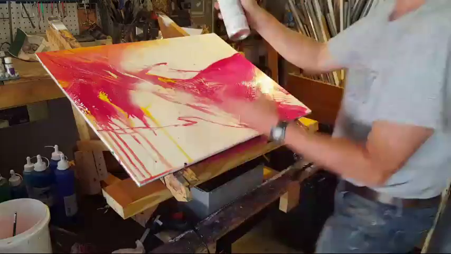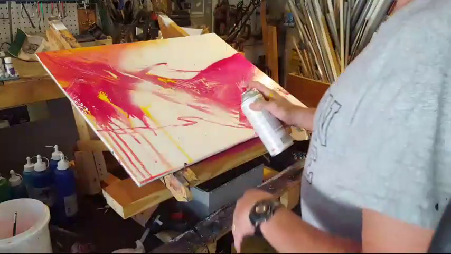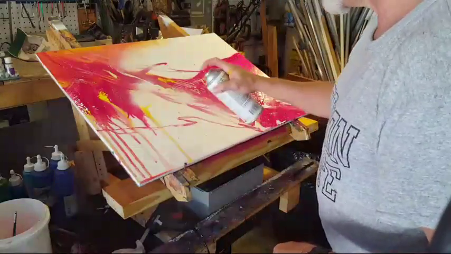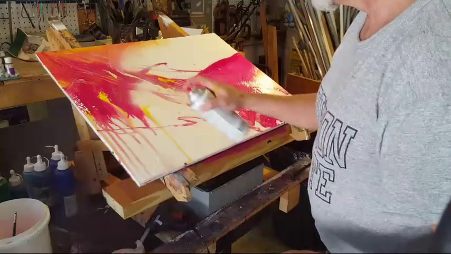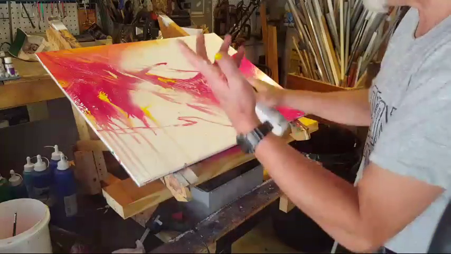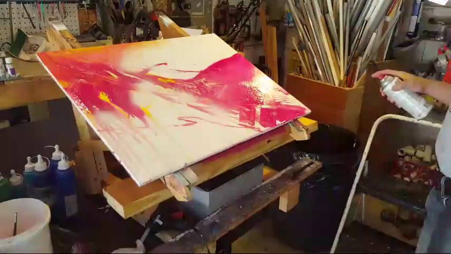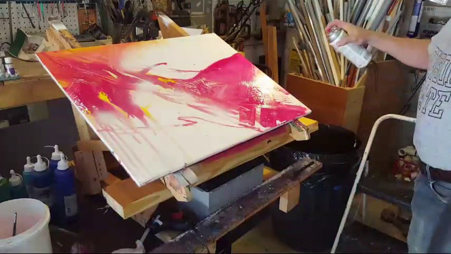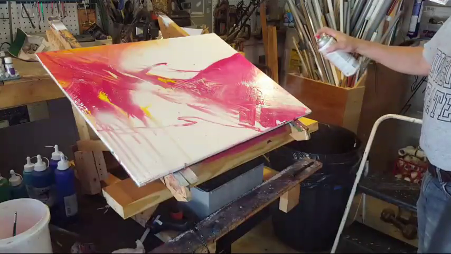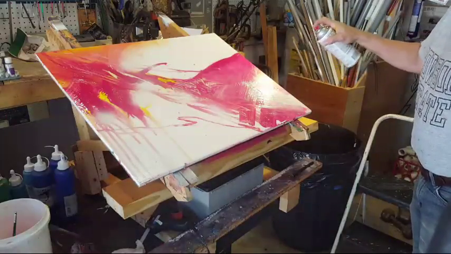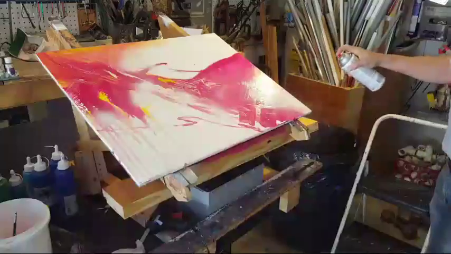So a spray gesso, this is essentially a water-based spray paint. This is not an ordinary white spray paint. It's spray gesso, which means it's water-based. Not like most spray paints. Most spray paints are oil-based.